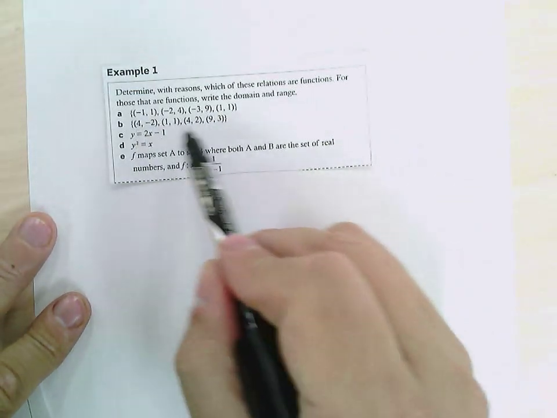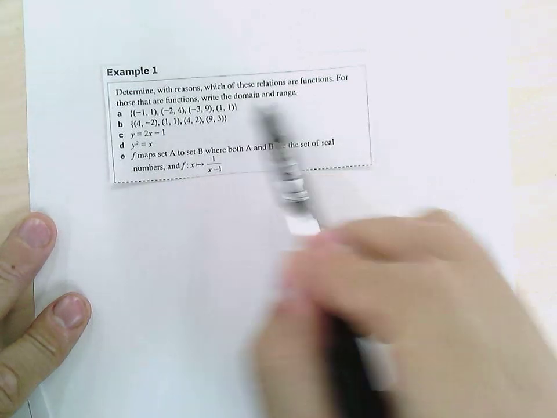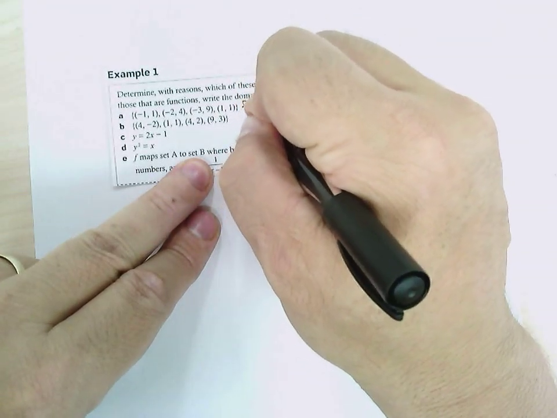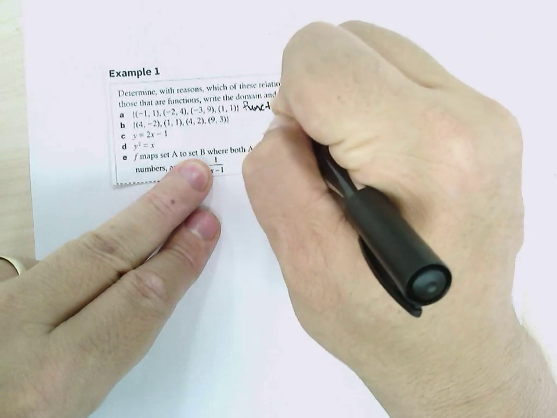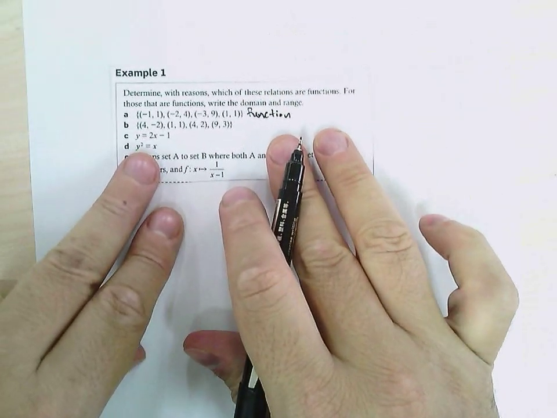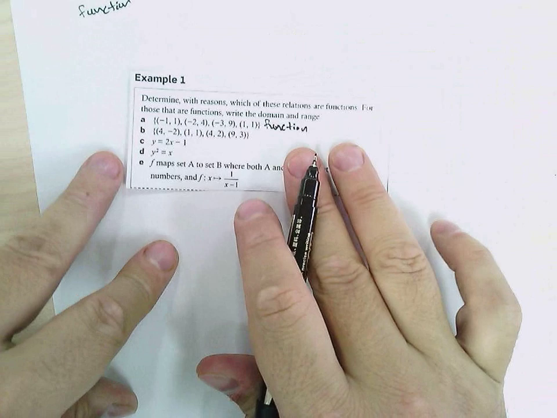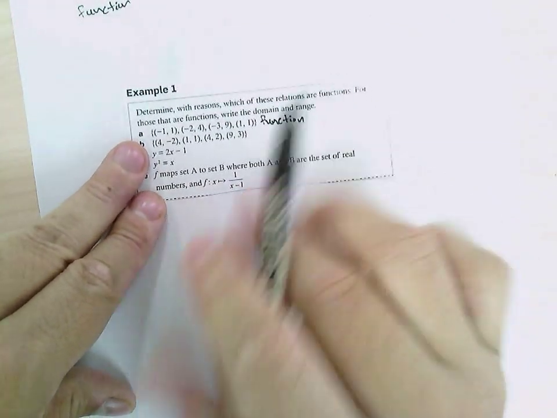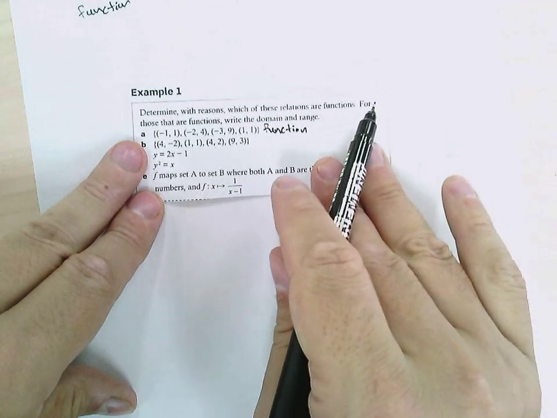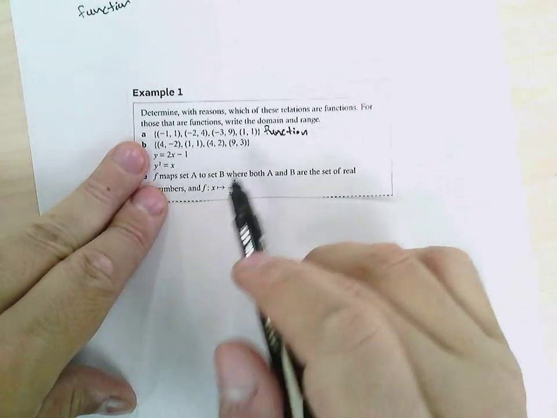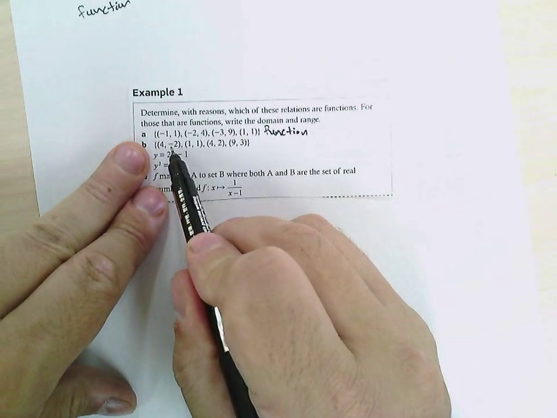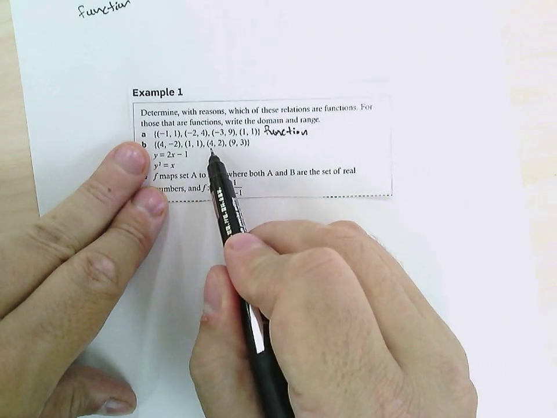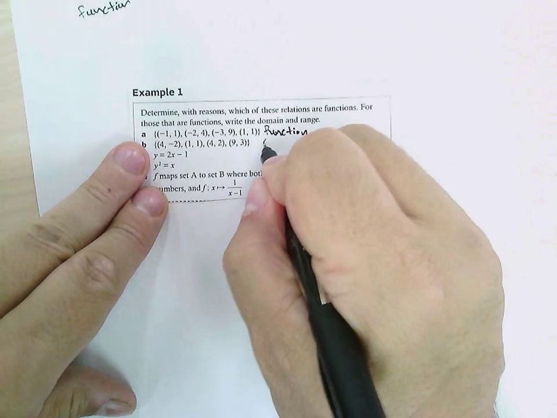So no matter what, I know that each goes to only one value, so this one is a function. And then the next one says 4 to -2, 1 to 1, 4 to 2, and 9 to 3. I noticed that the first and third points, 4 goes to -2, 4 goes to 2. This one's not a function.